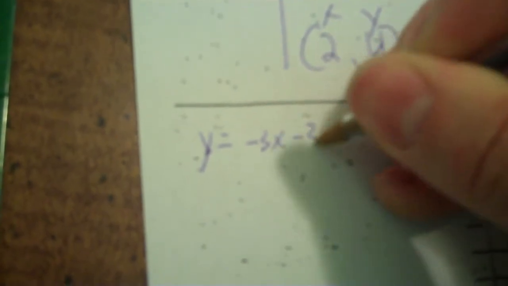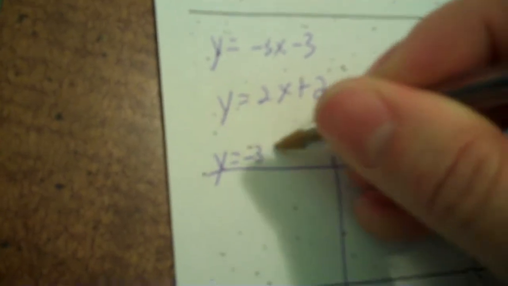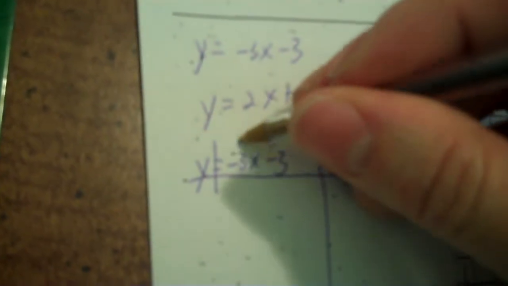Okay, next problem. Y equals negative 3x minus 3, and we have y equals 2x plus 2. The y is by itself, so m and b.